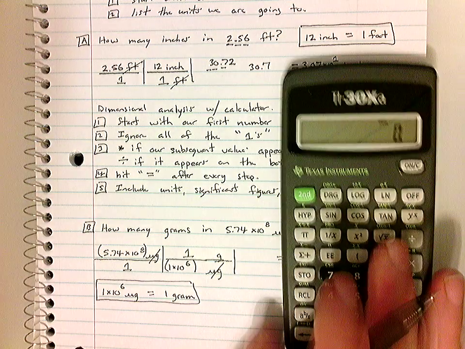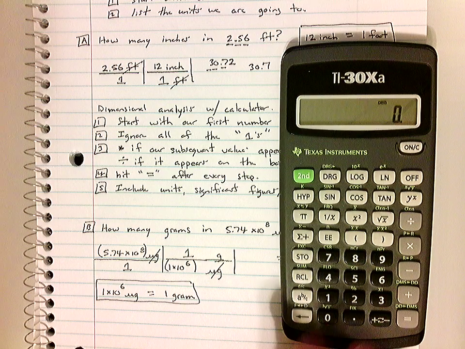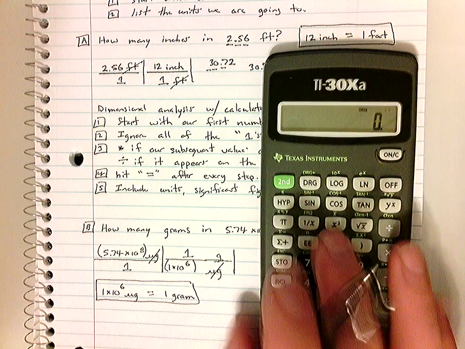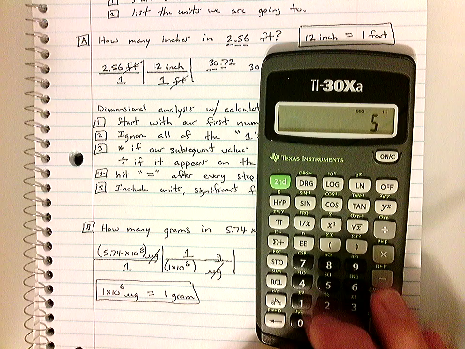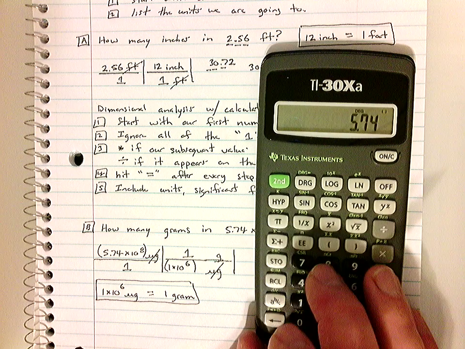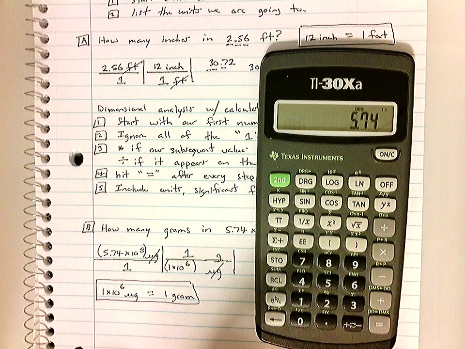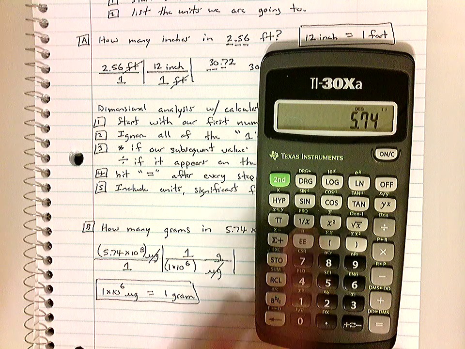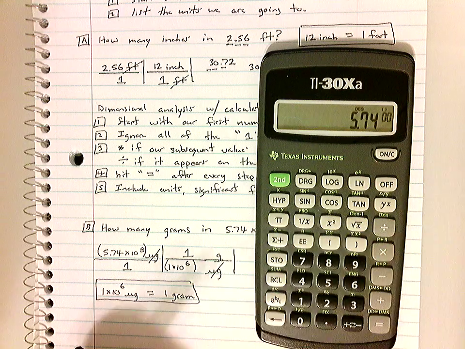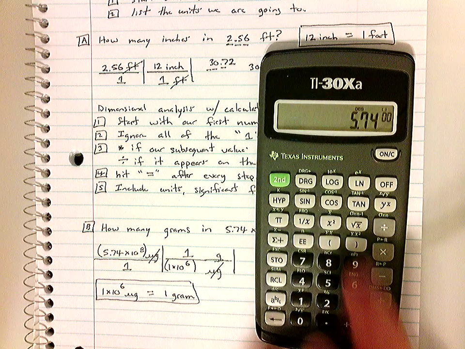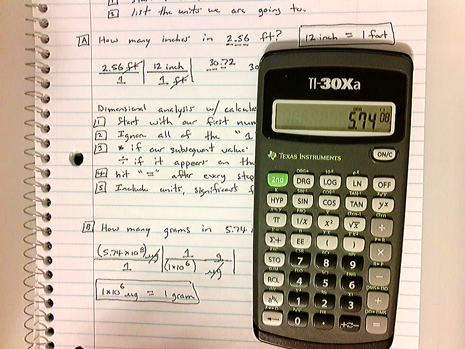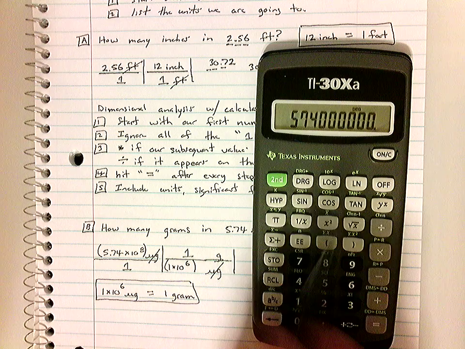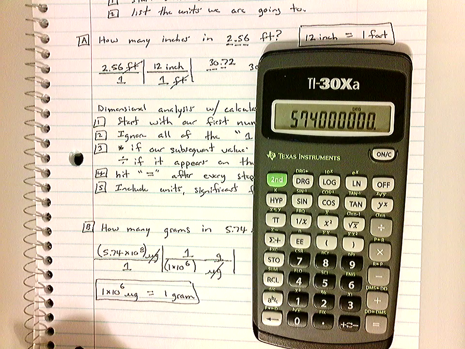We are going to start with our first number. All calculators are a little bit different, but here we go. We're going to go parentheses, 5.74. In the TI-30XA, times 10 to the 8th is represented as the EE button. So this is times 10 to the, 2 zeros show up, and we get 8. And we are going to close the parentheses. So in this case, the calculator had enough room to show the entire number, so it did. Sometimes it will not do that.